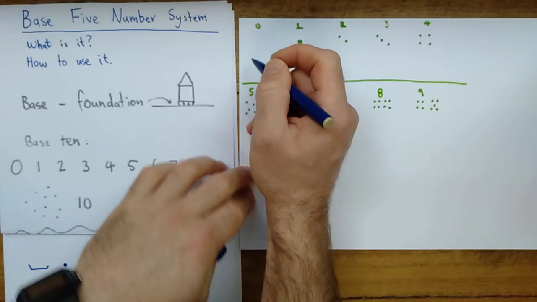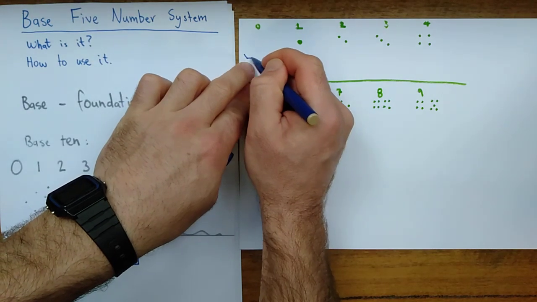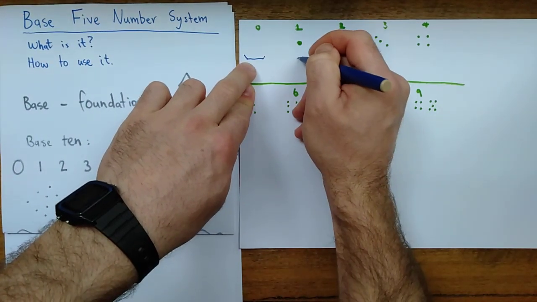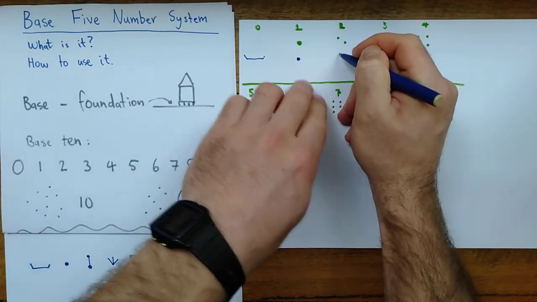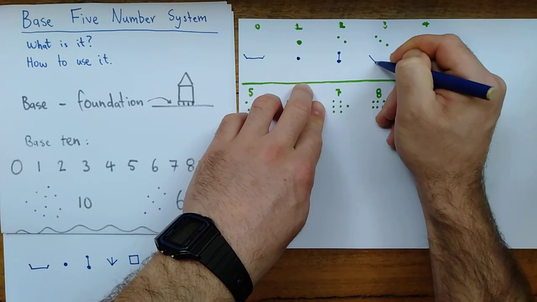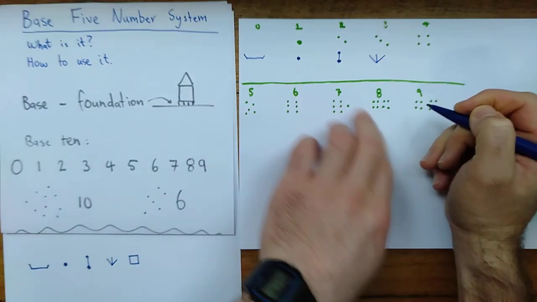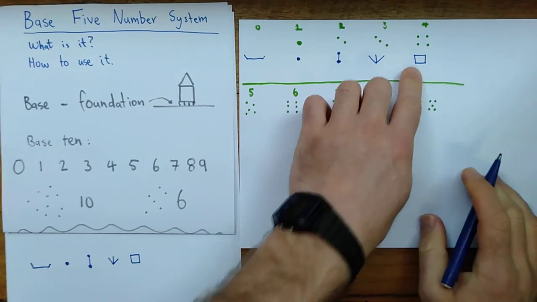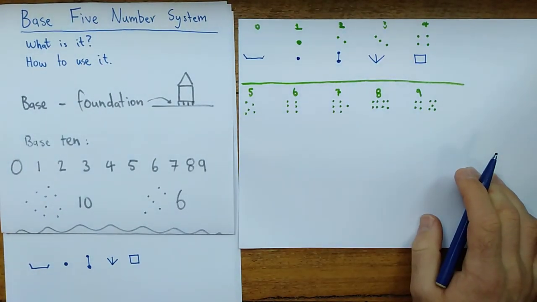So 0 things, as I just said, will be represented with this. 1 thing, 2 things, I draw this symbol. 3 things, I draw this symbol, and 4 things, I draw this symbol. But now I'm out of symbols to use.